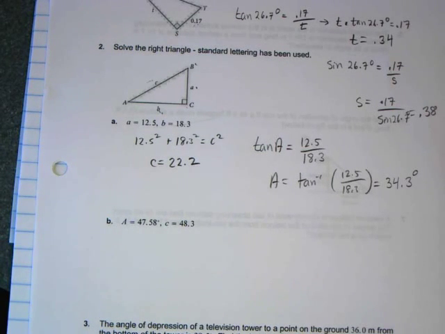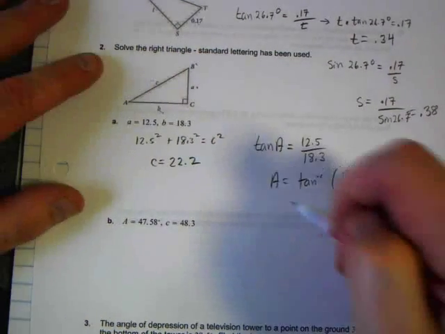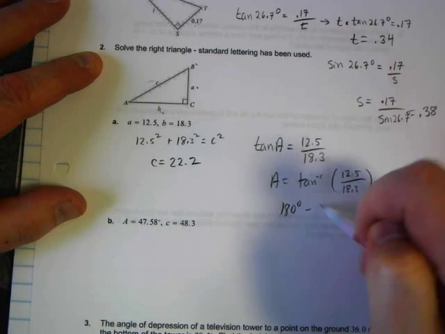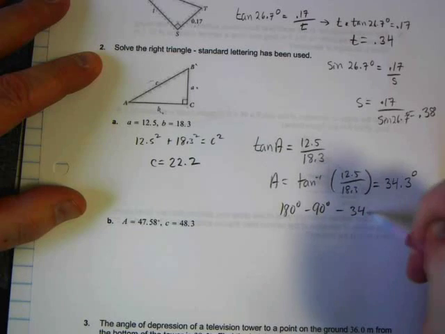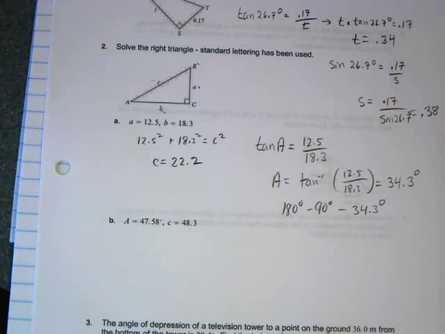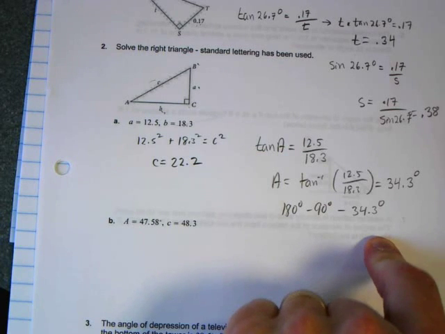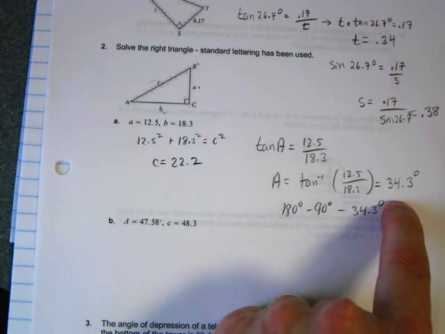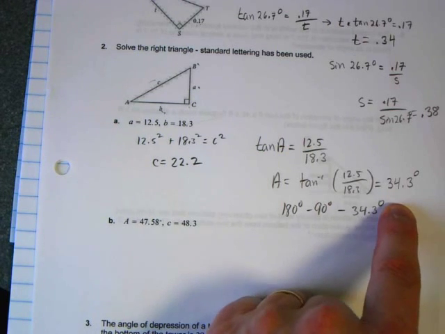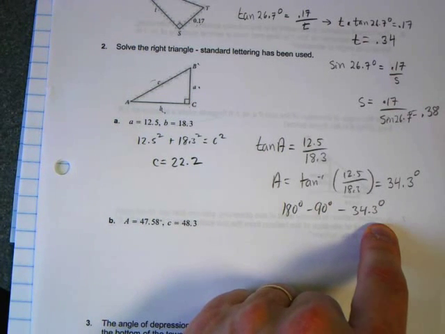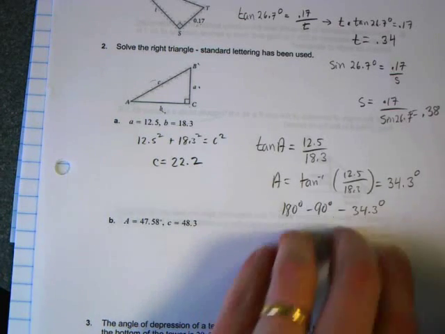Almost done. How about angle B now? Okay, I could go 180 degrees minus 90 degrees minus 34.3 degrees. Slightly risky, but not terribly risky. Why is it slightly risky? It is a rounded number, and it is something we figured out. So it comes down to how confident are you in that answer. I'm pretty darn confident, so I think I'm okay here. I get 55.7 degrees.